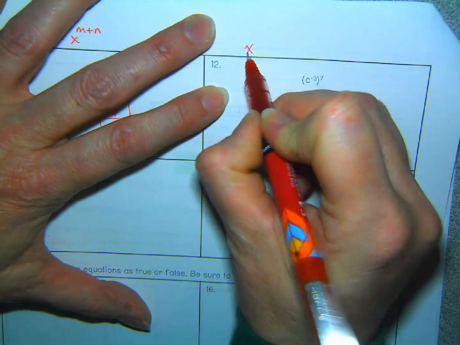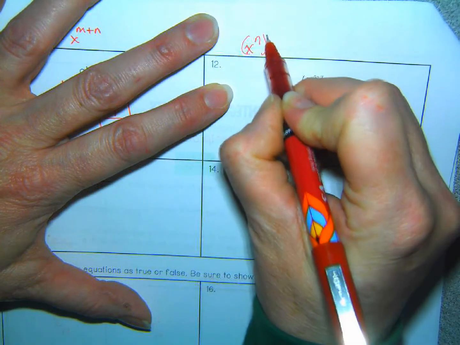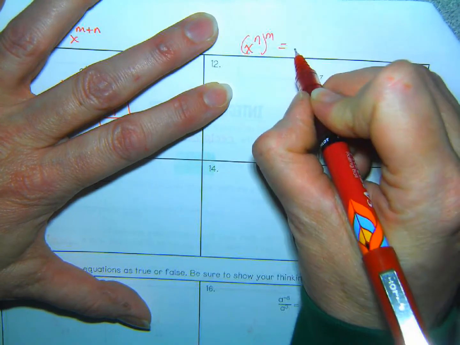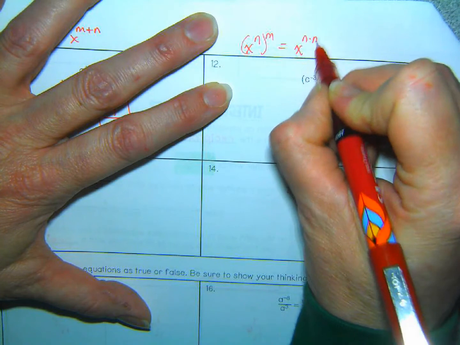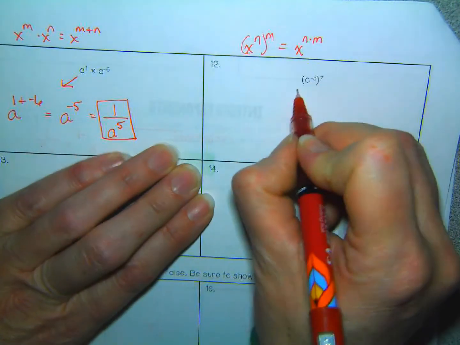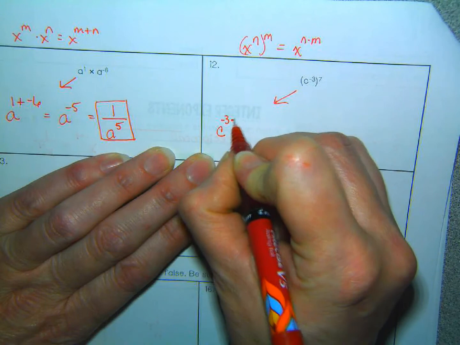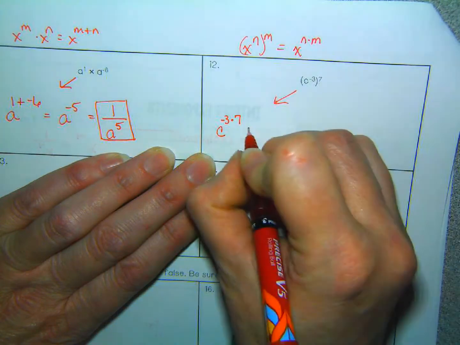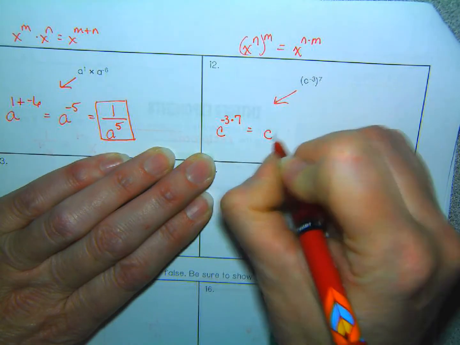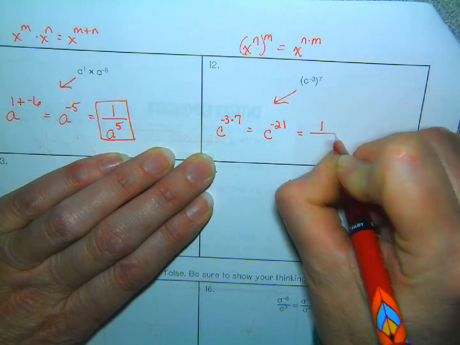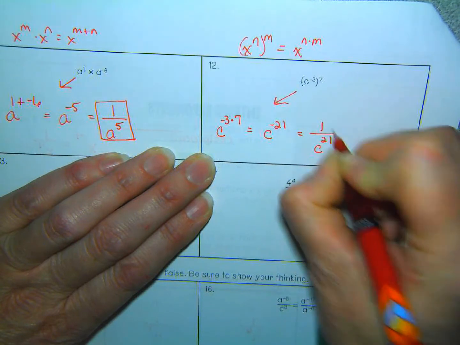And this one right here, remember, last week, I'm going to drive you nuts by talking about these so much. When we do a power to a power, we multiply those exponents. So this first thing we want to do is negative 3 multiplied by 7. And negative 3 times 7 is negative 21. And that is 1 over c to the 21st power.